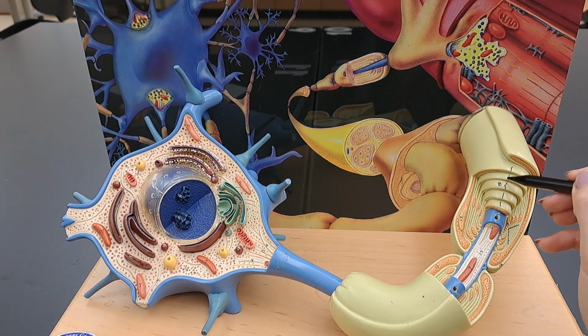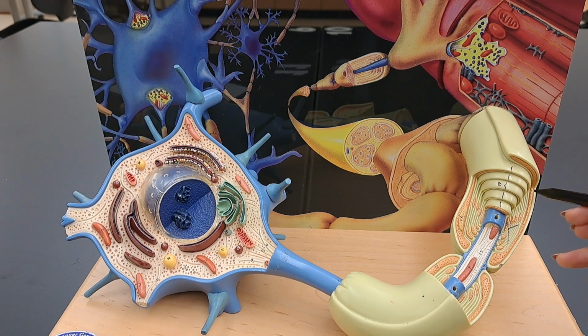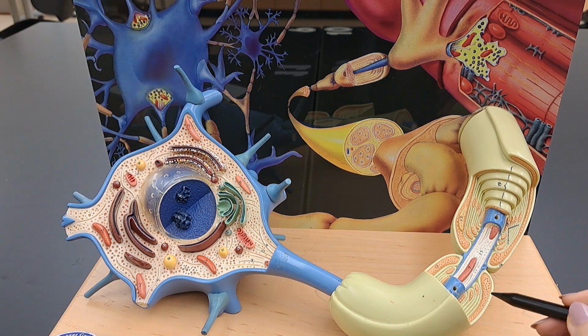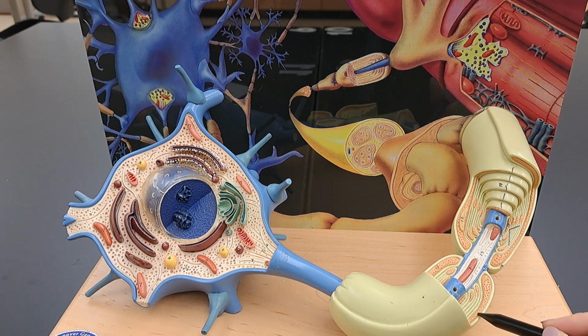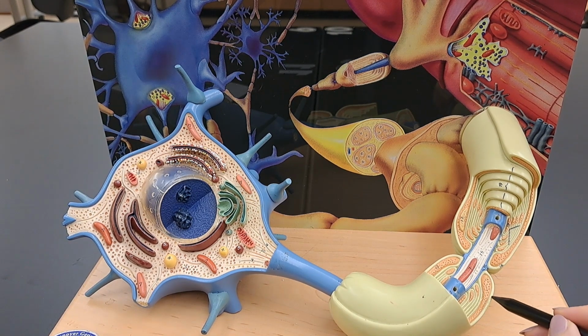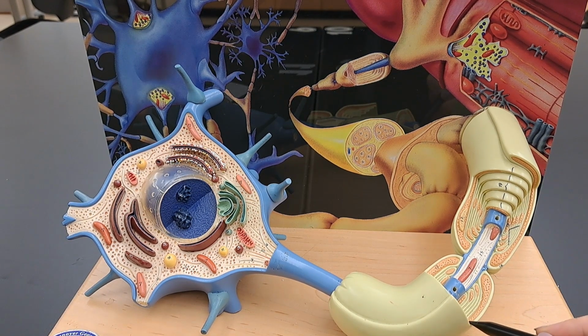The top layer of the myelin sheath is called the neurolemma. So that is the neurolemma. Again, here, the entire thickness right here is the myelin sheath. The top layer is the neurolemma.